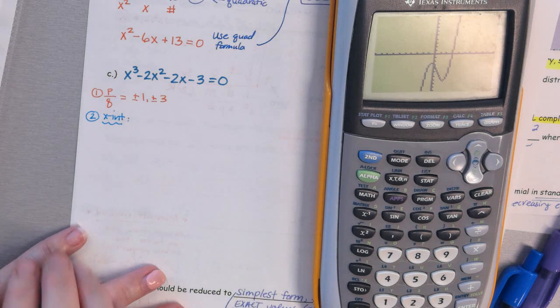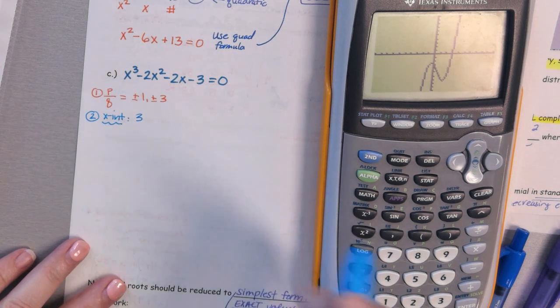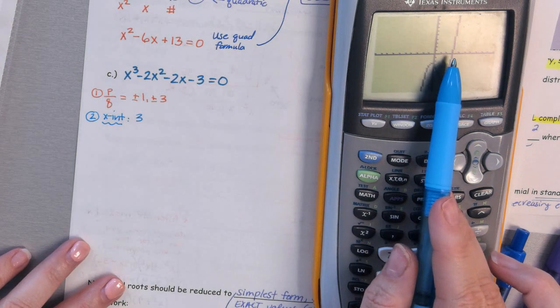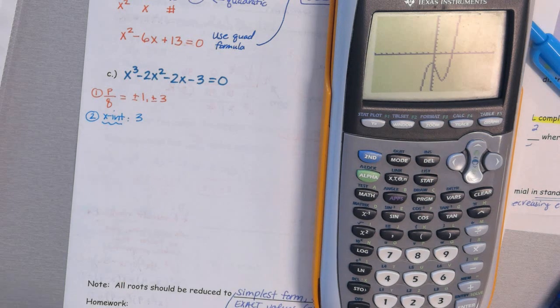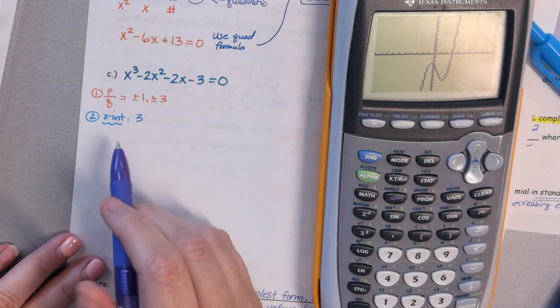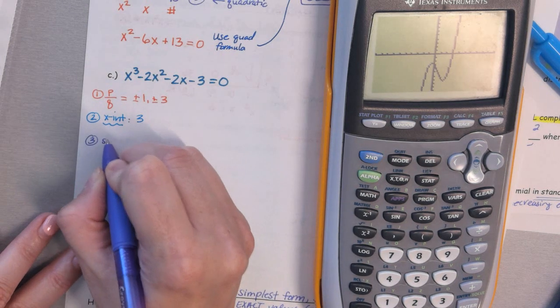All right, what did your graph tell you? What's our x-intercept? Yeah, positive 3, right? You can see it goes over the 1, 2, 3 here, and then you could also verify that with your table. Have you guys noticed anything about when you have 2 x-intercepts versus when you have 1?